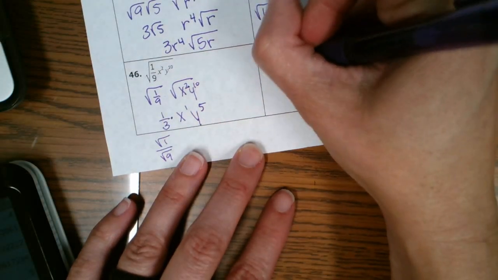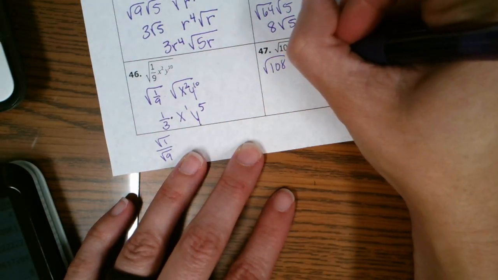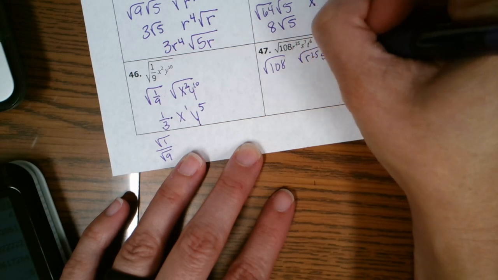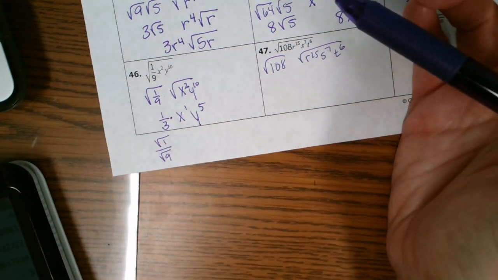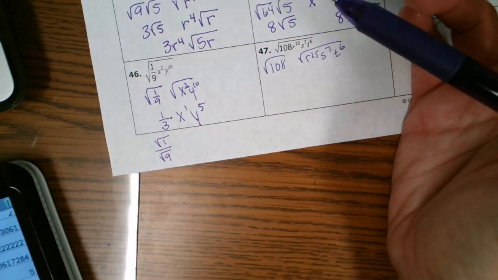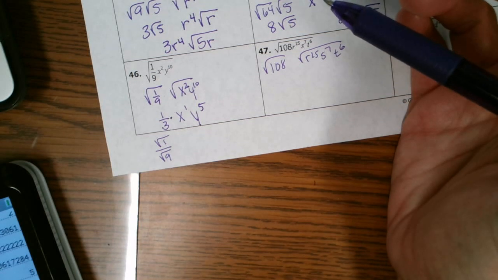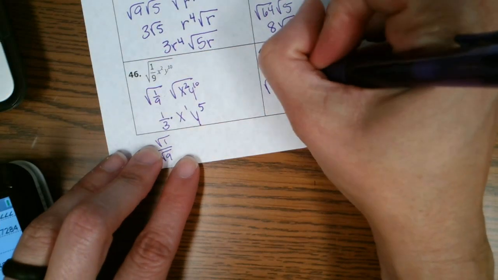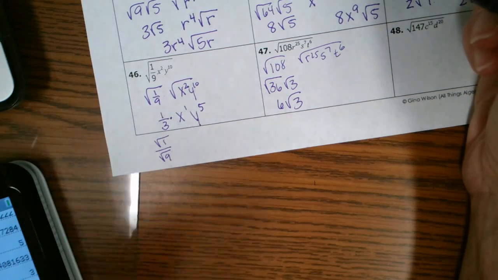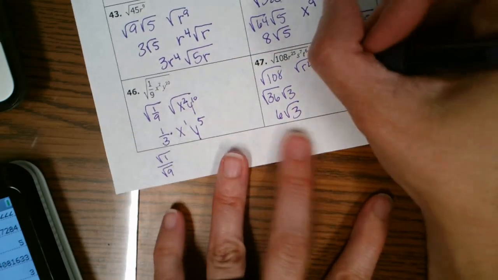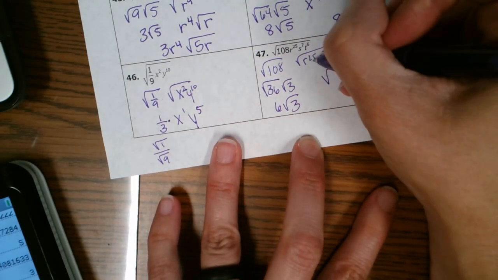Alright, we've got 108, and then we've got all these letters. So, what goes into 108? So we're going to divide by all the perfect squares that are less than 108 to see which one works. Okay, as we go through our list, we find that 36 works. It's 36 times 3. We're going to take each one of these and divide by 2.